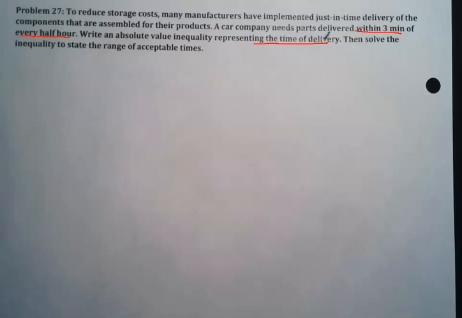So this is what I'm talking about. It gets more complex, so we have to understand it. Going back to that inequality idea: the absolute value of x minus your midpoint equals the distance.